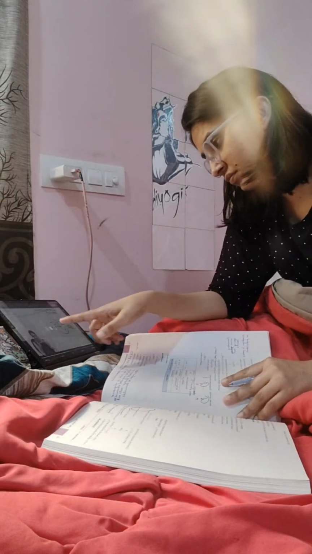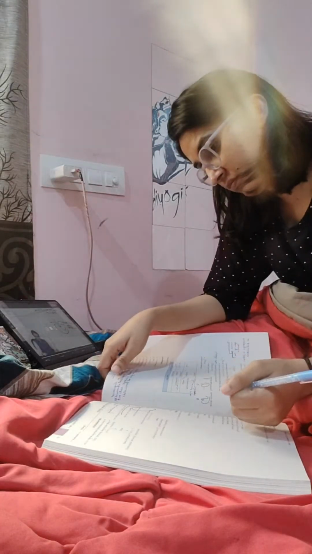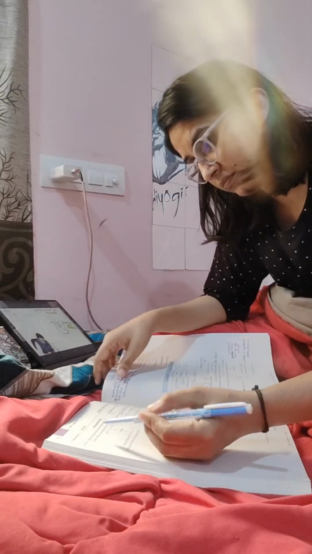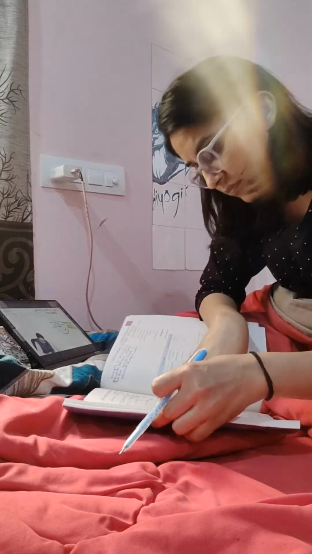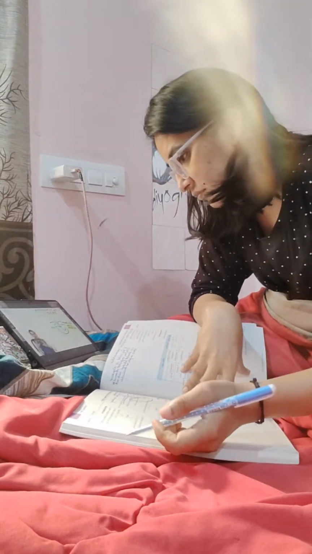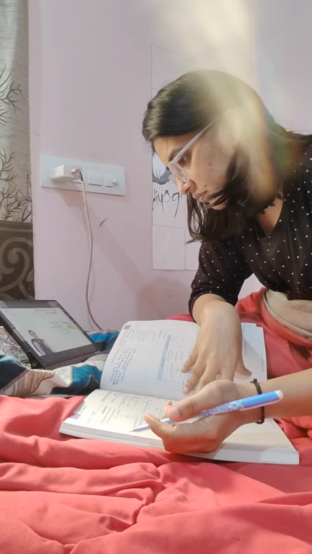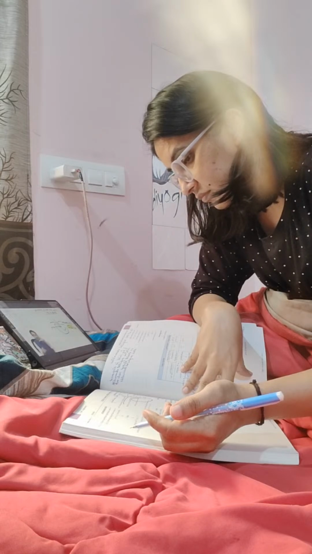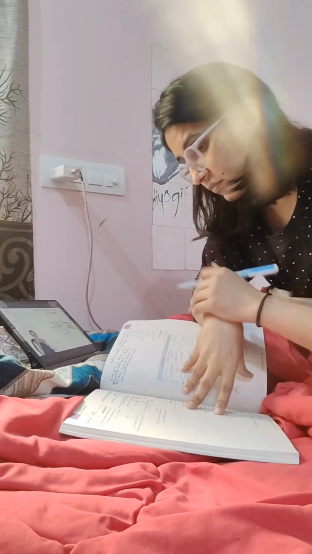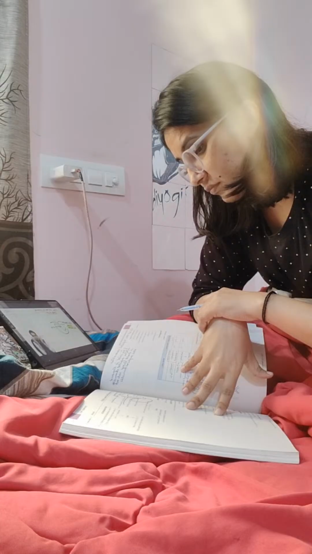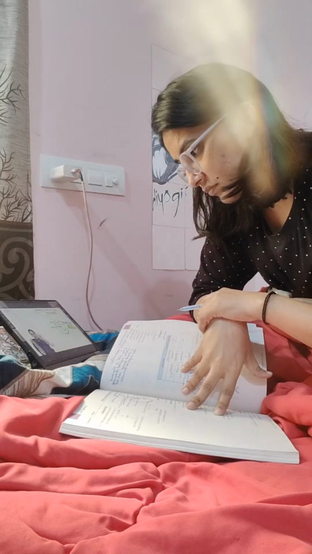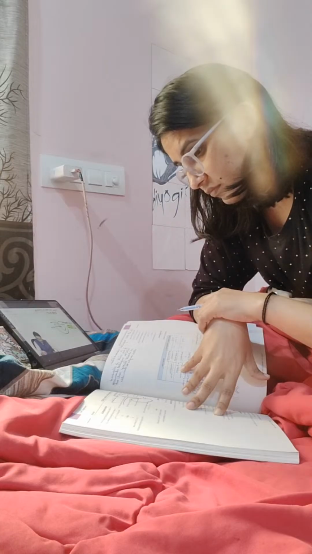But if this length reduces, then this GE junction will open up and stomach acid will start coming up. So please remember this is the most important factor.